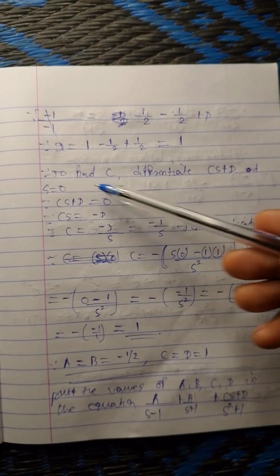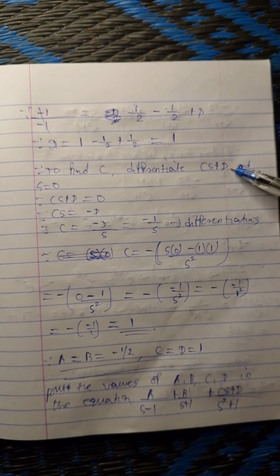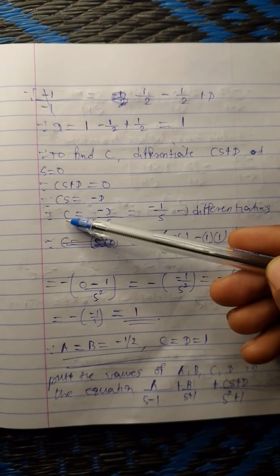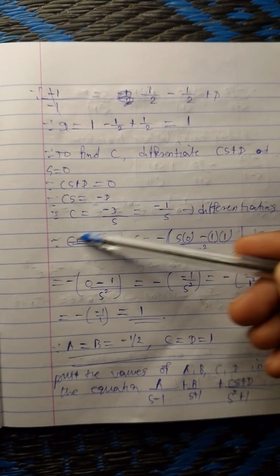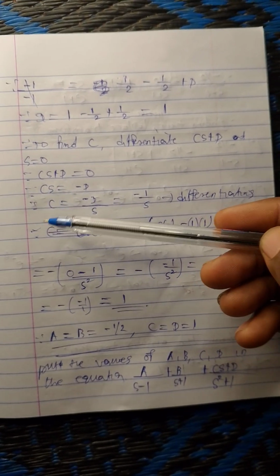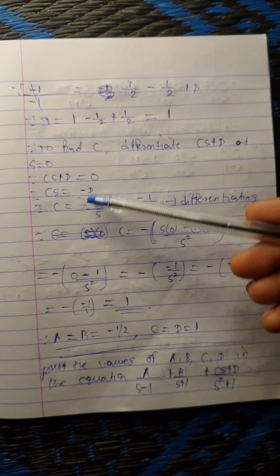If d is equal to 1, to find c, take cx plus d at x equals 0. So I have that cx plus d is equal to 0. Therefore, cx is equal to minus d. Then divide by the coefficient of c, because we want to find c. So c is equal to minus d over x.